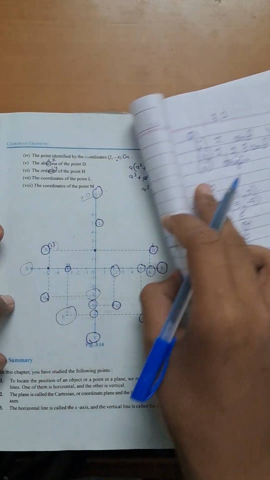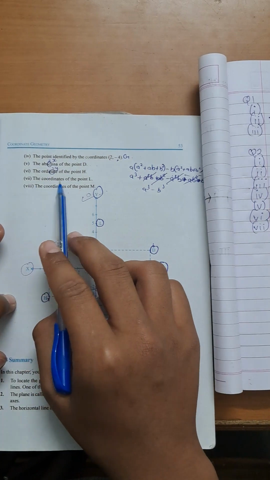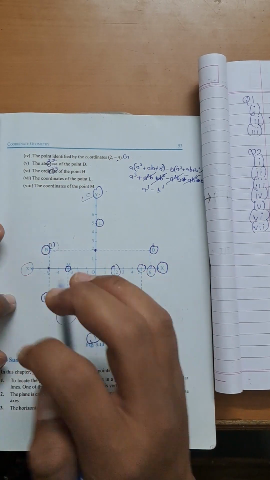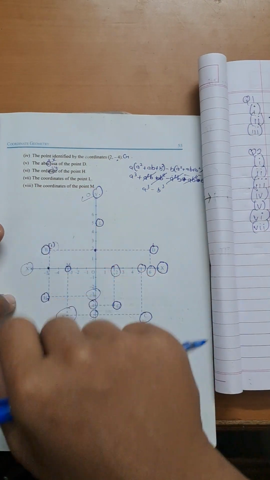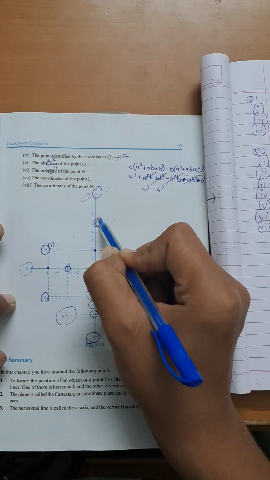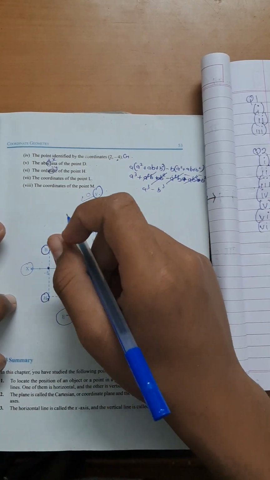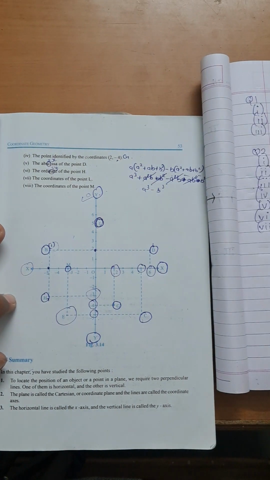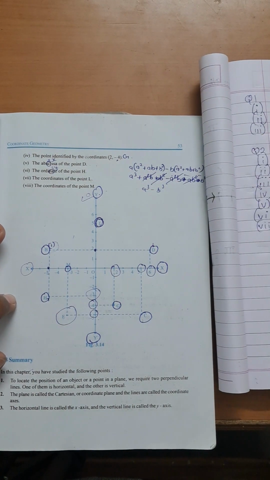Now let's see question number 7. The coordinates of the point L. Where is L? L is over here. It was lying on the y-axis. It means the x will be 0.